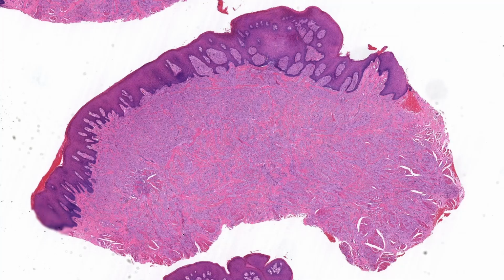The first and the best place to start is at low power. Things to describe should include location, relation to normal tissue, and initial impression, such as color, cellularity, and the presence of hemorrhage or necrosis. For this case, we have a lesion located just below the epithelium, which seems acanthotic or thickened. This could be due to external trauma or a reaction to the underlying tumor.